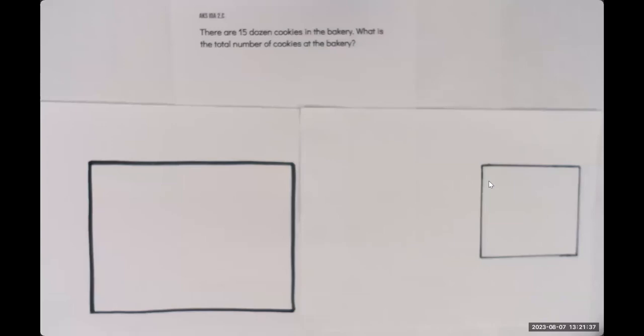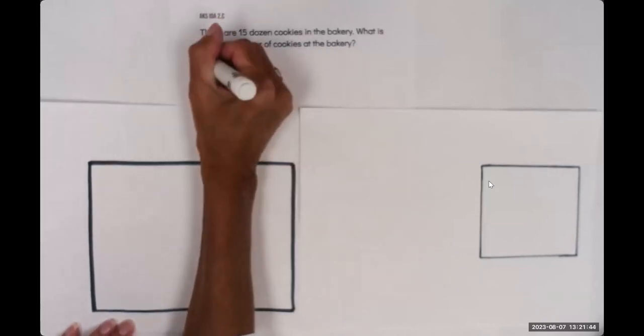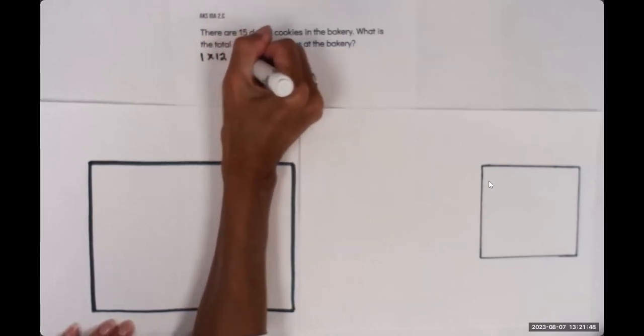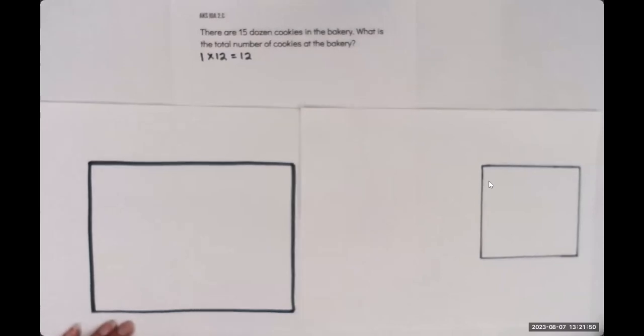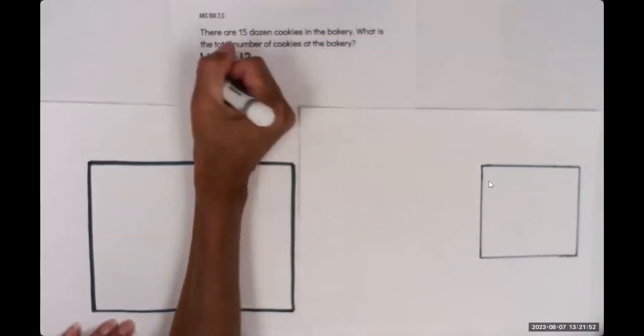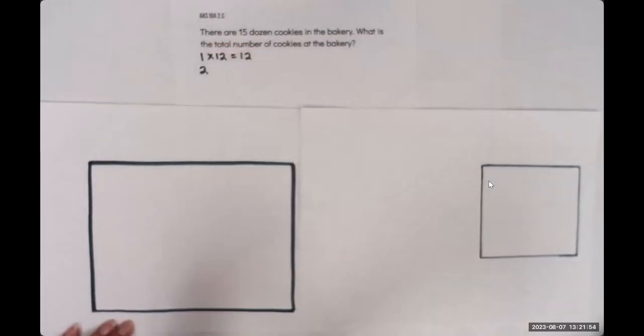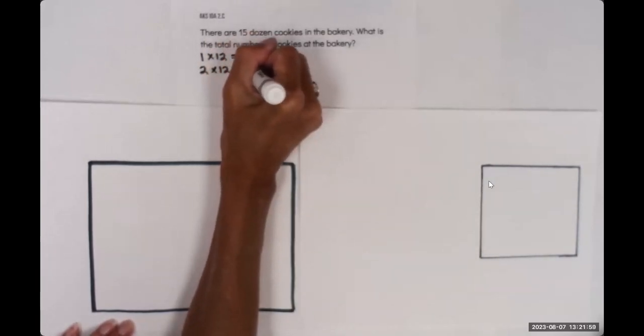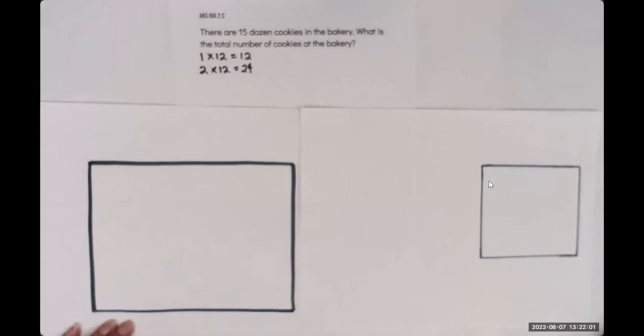So one thing I know is that there are 12 cookies in 1 dozen. So if I have 1 dozen cookies or 1 group of 12, there will be 12 cookies. 2 dozen cookies or 2 groups of 12 will be 24 cookies, or 12 plus 12.